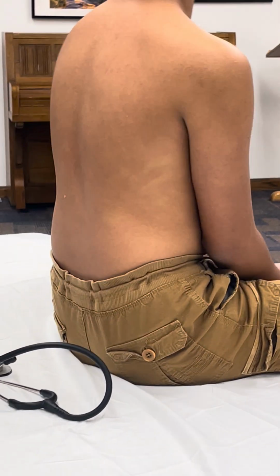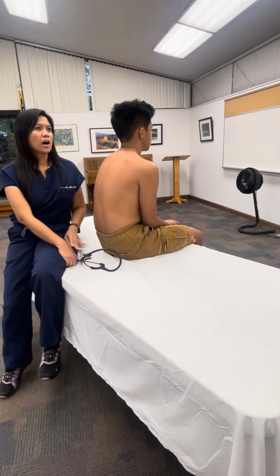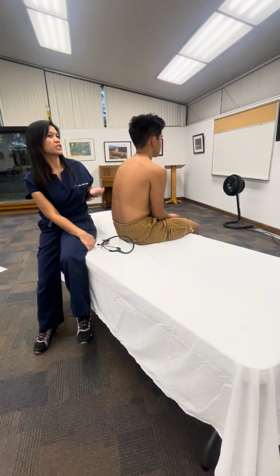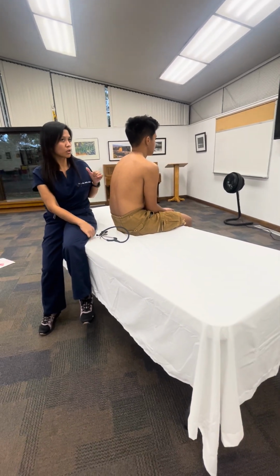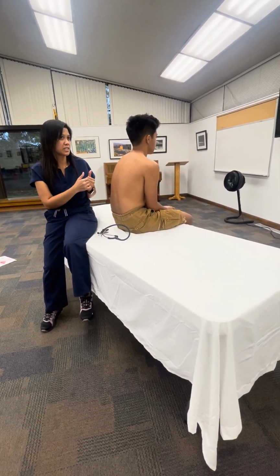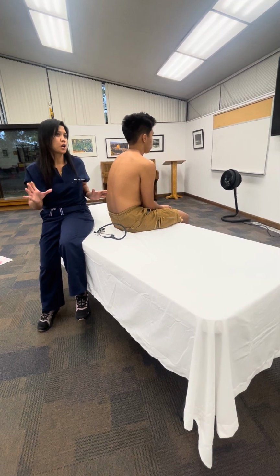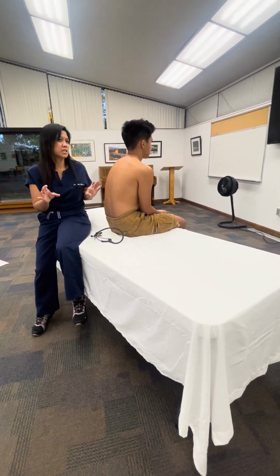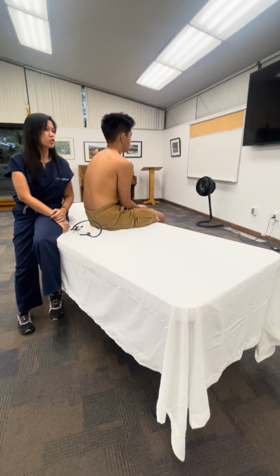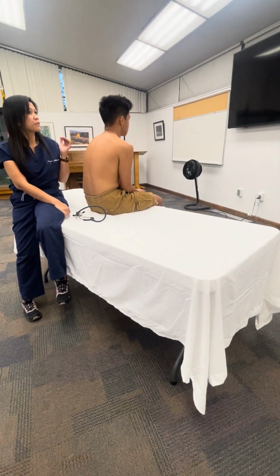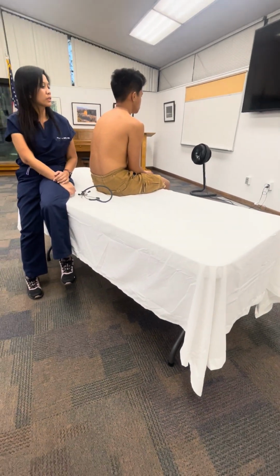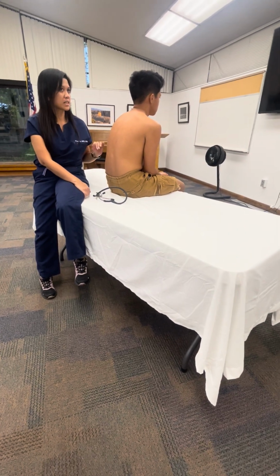Okay, so again, as he takes his deep breath, my thumbs should go with him, and you can see that the thumbs expanded together, and once he exhaled, they should be equally going up and equally falling back down. So that's what we call the chest expansion.